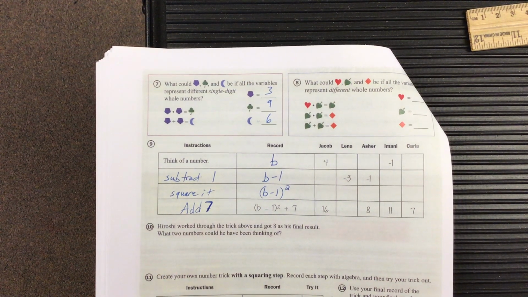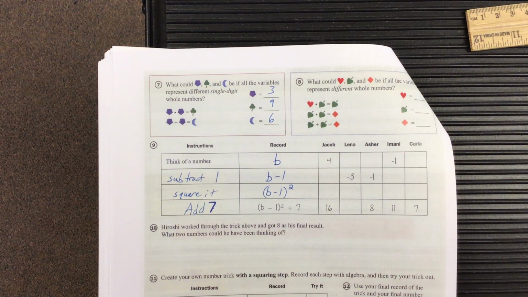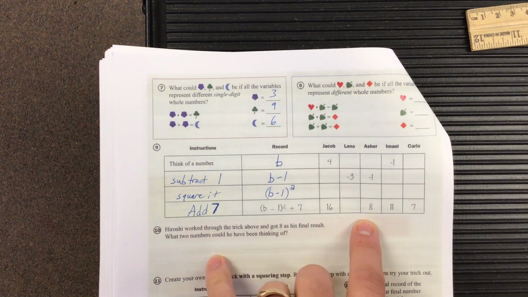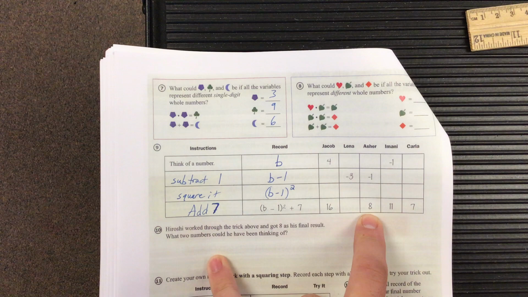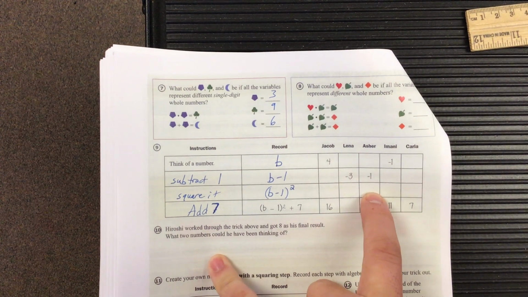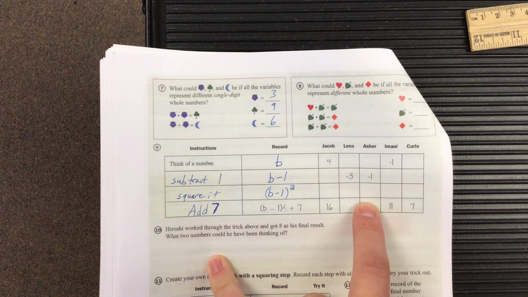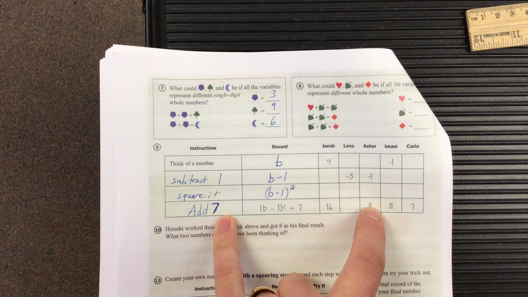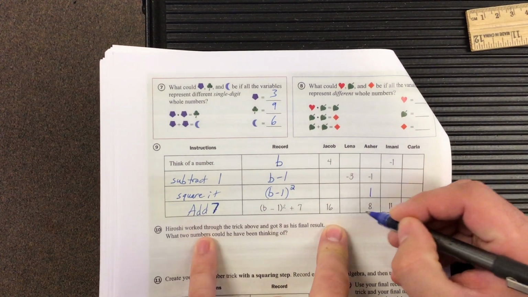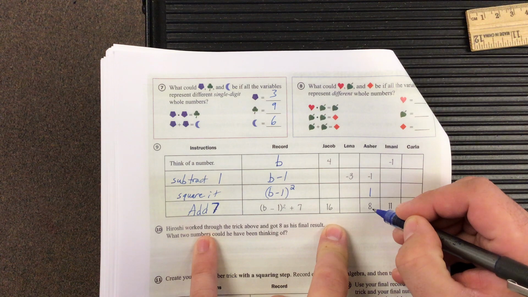All right. Let's pick one kind of in the middle. Let's do Asher. Asher? Fine. Okay, so what did I have before? You had 0. I added 7 and got 8. 1 plus 7 gives me 8.